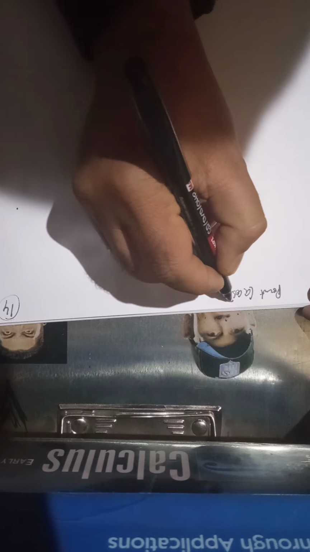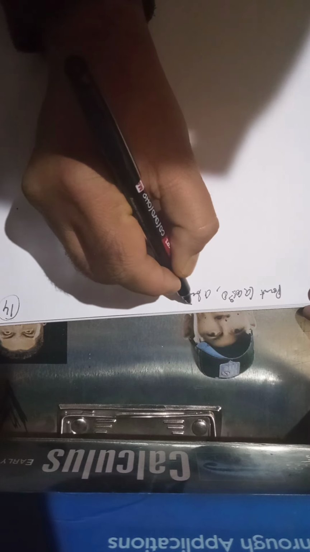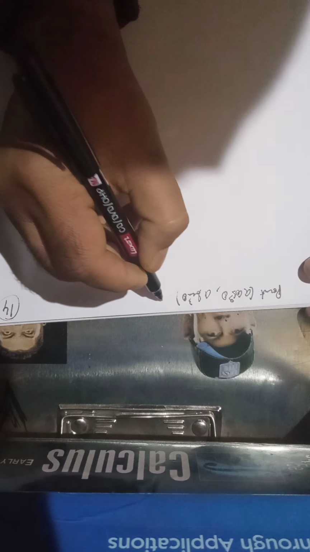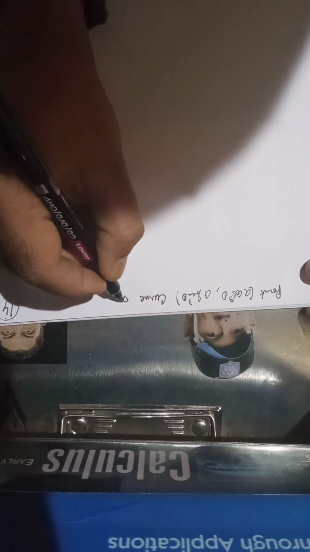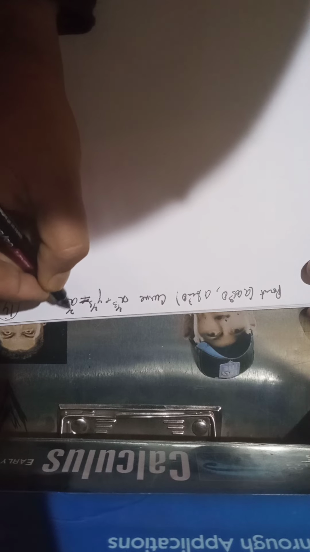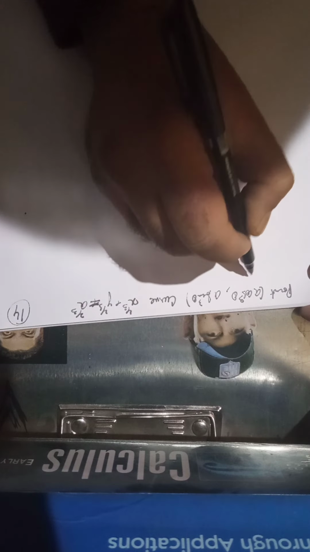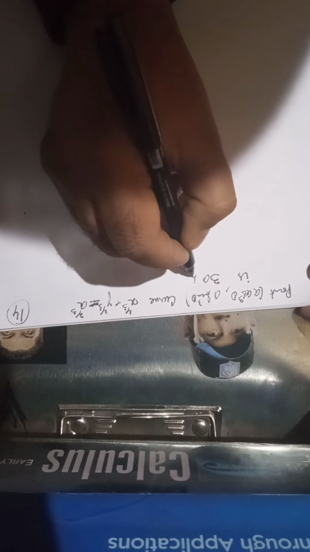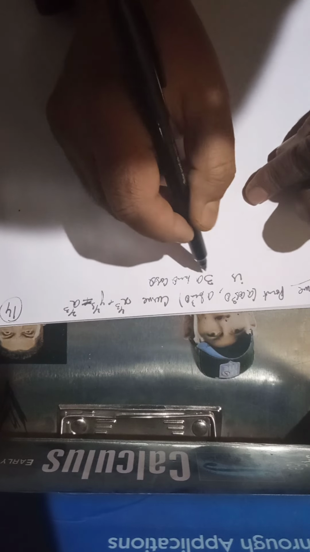It says: show that the radius of curvature at the point (a cos³ θ, a sin³ θ) to the curve x^(2/3) + y^(2/3) = a^(2/3) is 3a sin θ cos θ. This means you have to prove that the radius of curvature rho is equal to 3a sin θ cos θ for this curve at this point.